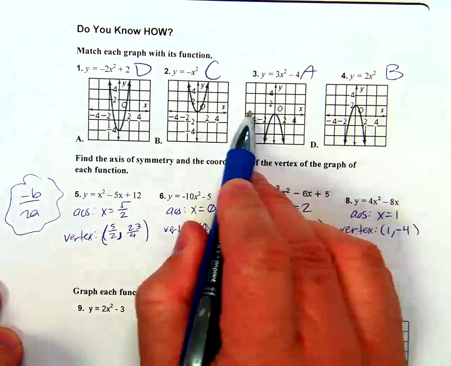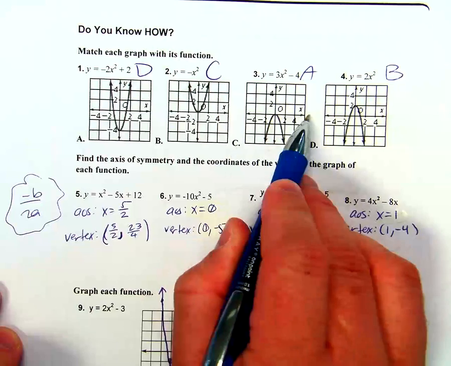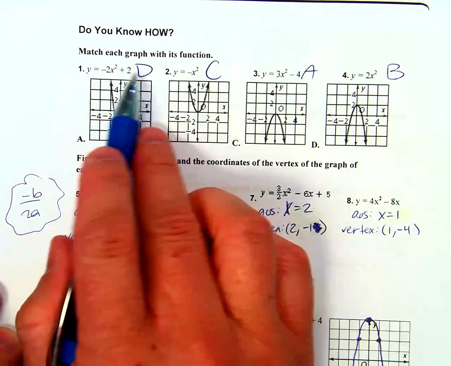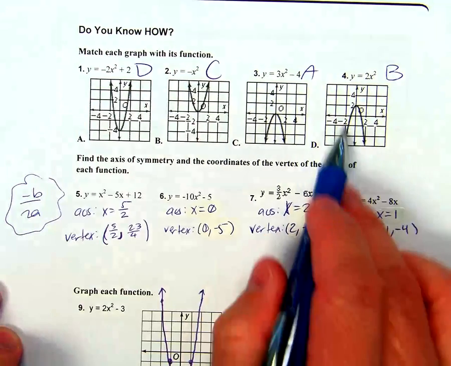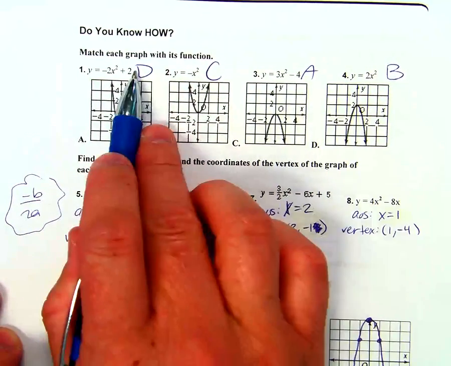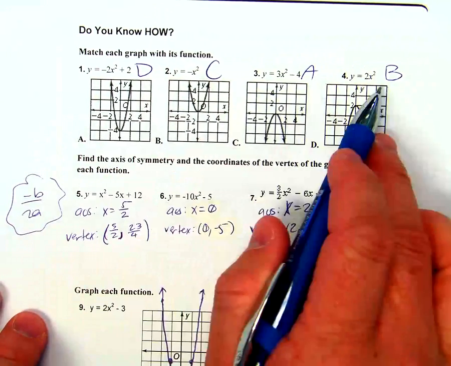So here's the x-axis here. That doesn't look like it's above the x-axis. Here's this x-axis. Looks like it's above. So I would say it's negative, so it's pointing down. It says +2, so it's above the x-axis. That must be number 1. Same thing works for all of these.